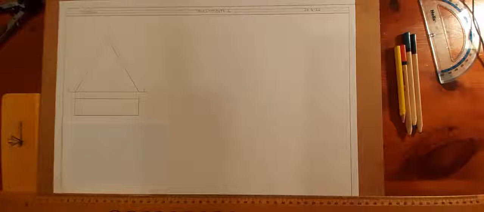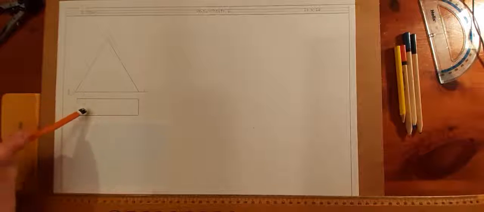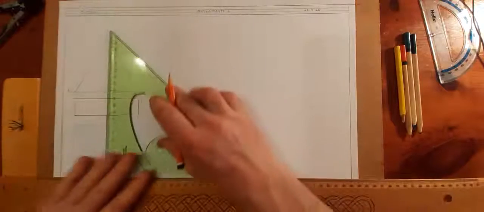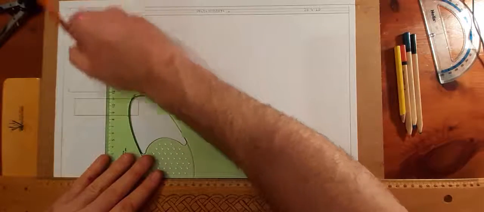Good evening, everyone. This is development 6, and I've gone ahead and drawn the elevation and the plan of our object. Actually, I'm missing one line there, which is this one.